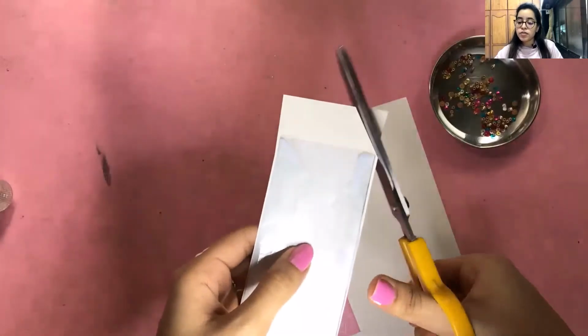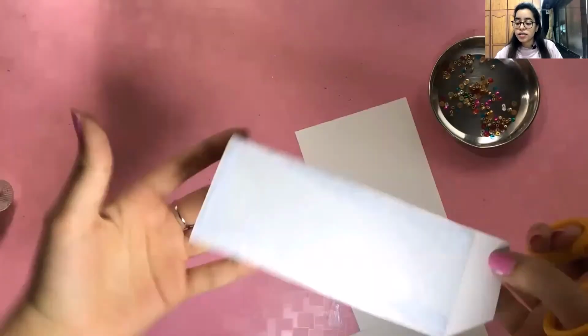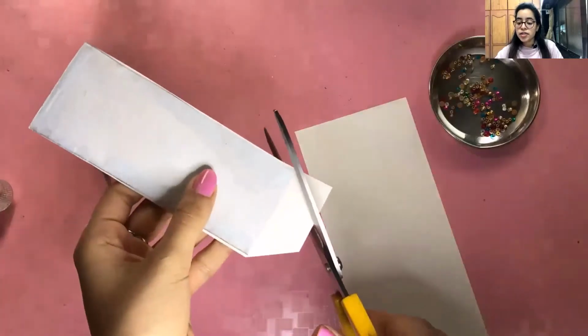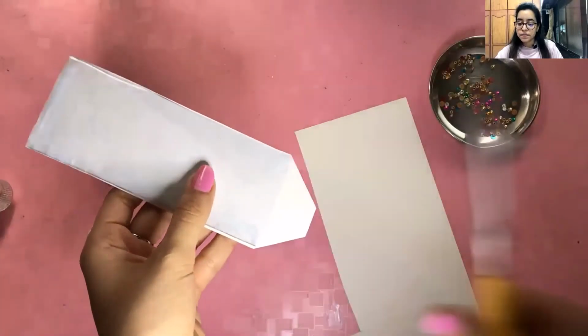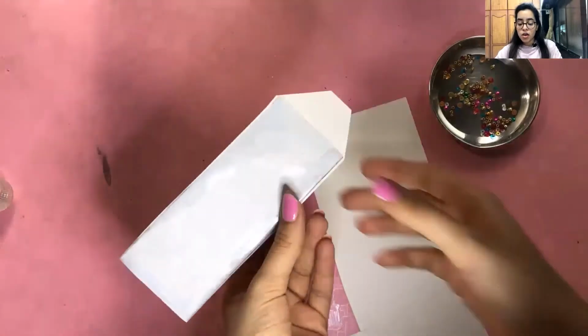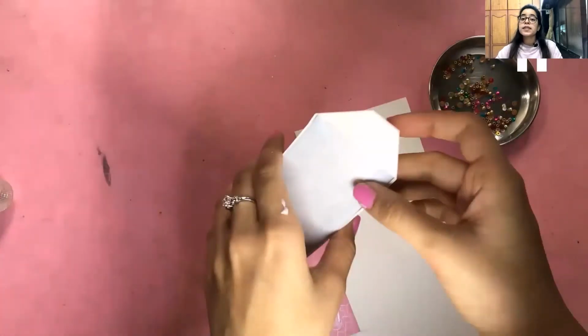And then just 2 diagonal cuts at the top side where we left a little bit of gap, just like this. Awesome. So we are done with step number 3 as well.